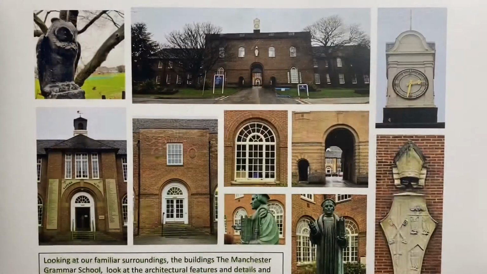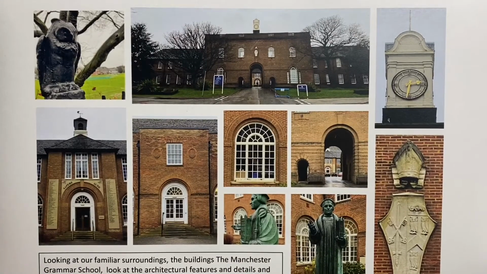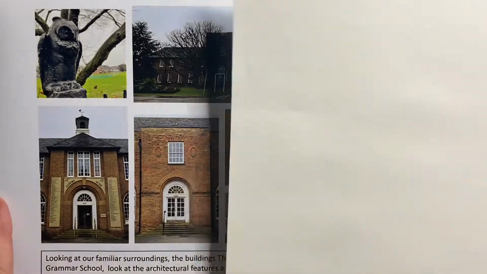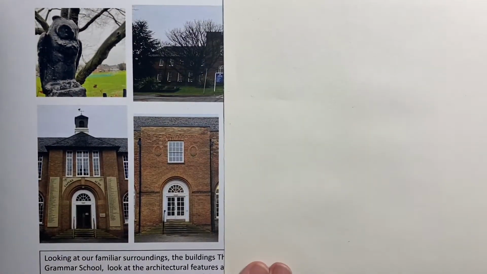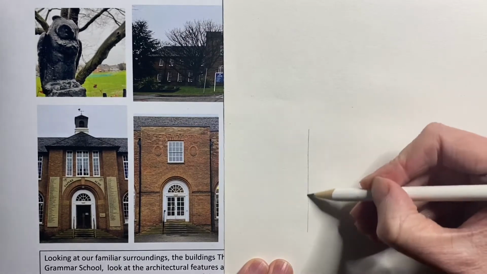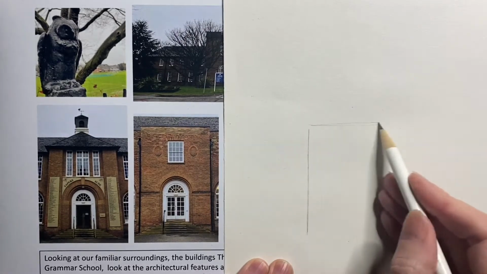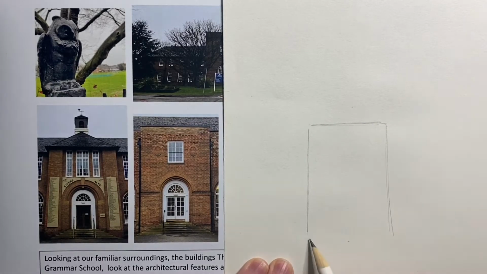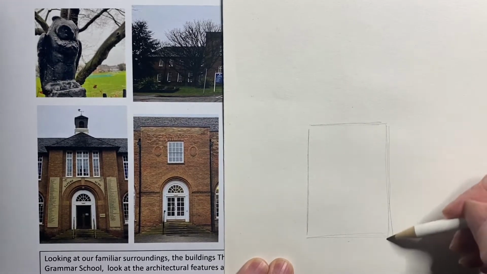Hi guys, what I have here is the worksheet with images from Manchester Grammar School. I took these the other day for you, and I've got a piece of paper, and the first thing I'm going to do is just start drawing sections. No real design to this. You could draw them about the same scale if you print them off, or if you've got your surface in front of you, you can put the screen beside where you're working and just start some sketching.